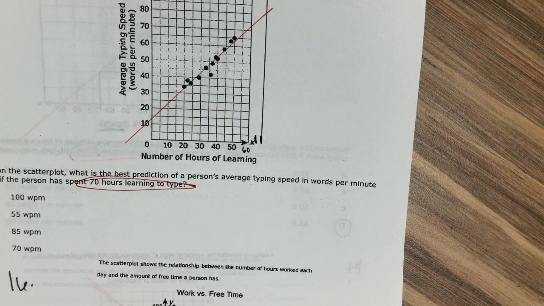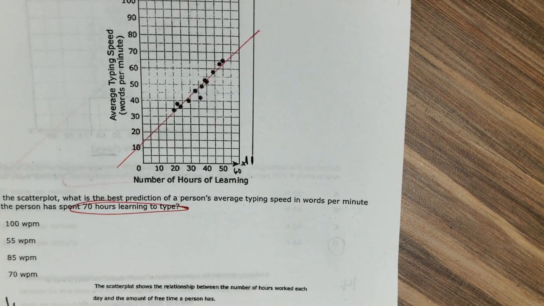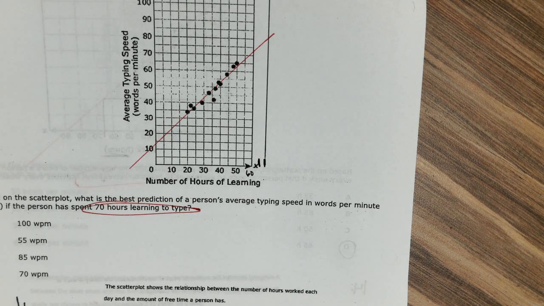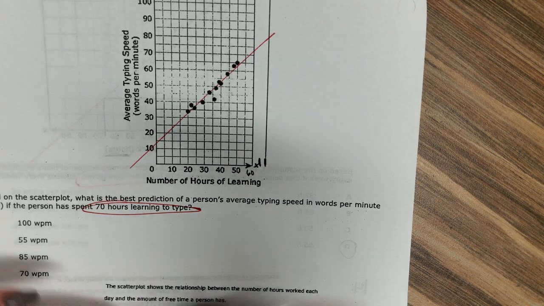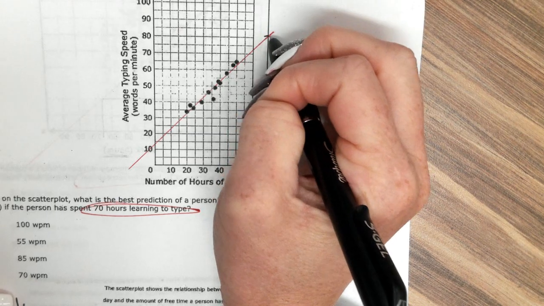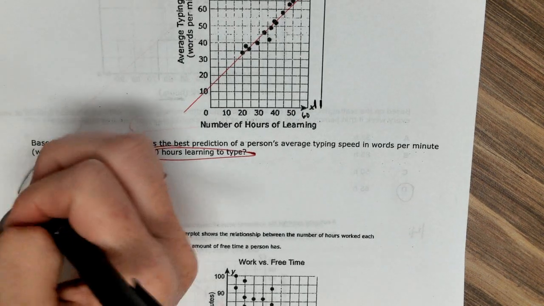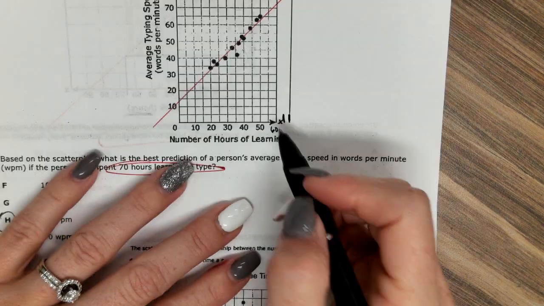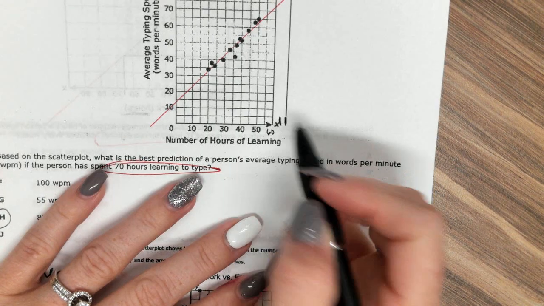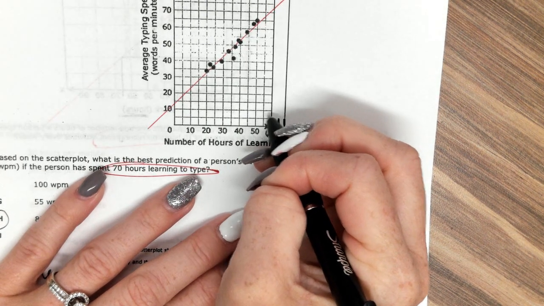You really had to extend that trend line. Okay, I go over. I'm right above 80. So what's my best guess? 85.